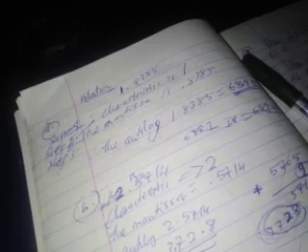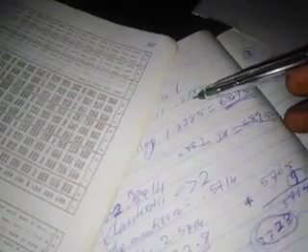Now, the characteristic is 1. The mantissa is this. We have to find the antilog. How do you find the antilog? You find the number that is corresponding to this mantissa. So let's go to the logarithm table. Which number is corresponding to this mantissa, which is 0.8385. Let me teach you how you do it. You come to the logarithm table here. Now, look for 0.8385. Here we have 8385.